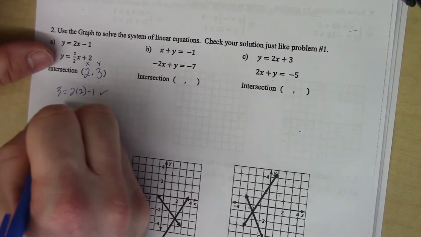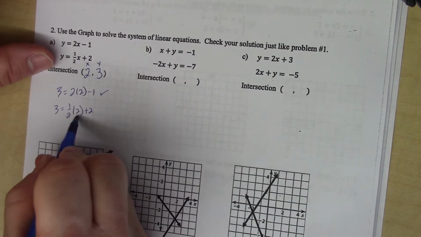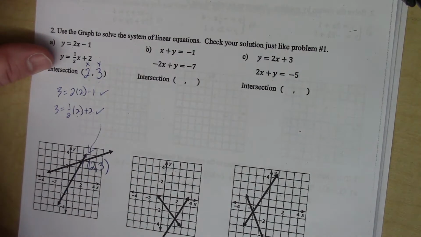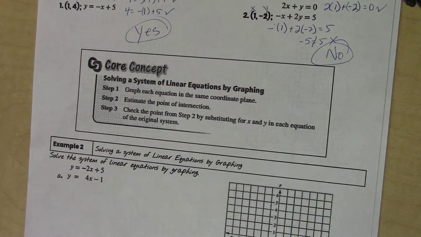Yep. 3 equals a half times 2 plus 2. Well, half of 2 is 1 plus 2 is 3. Yep, they both work, and hence we have the right answer. Okay? You can do the other two. The rest of this is really about the next page.